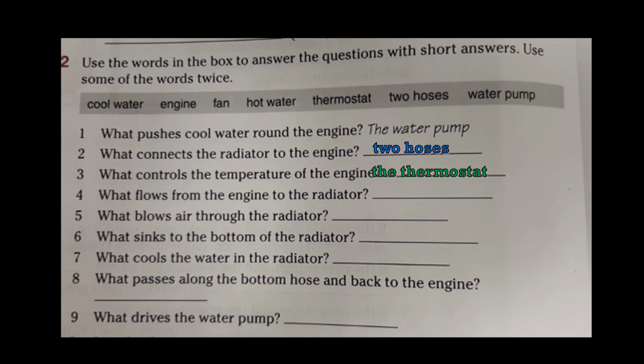Now take 3 or 4 minutes to answer the rest of the questions, then come back for checking the answers. Okay, now let's check together. Number 4, what flows from the engine to the radiator? Very good. It's hot water.